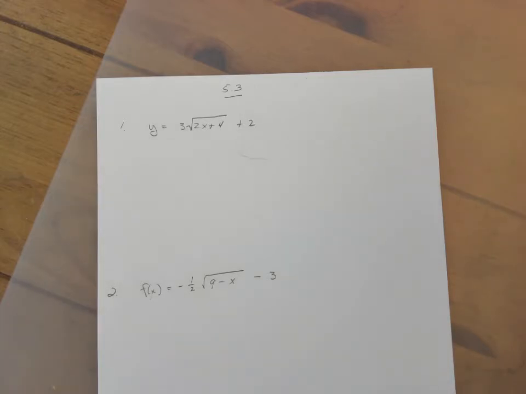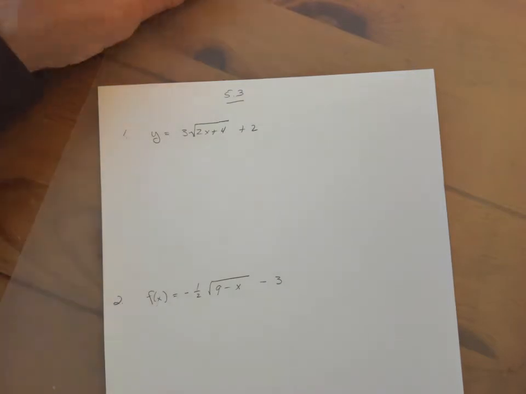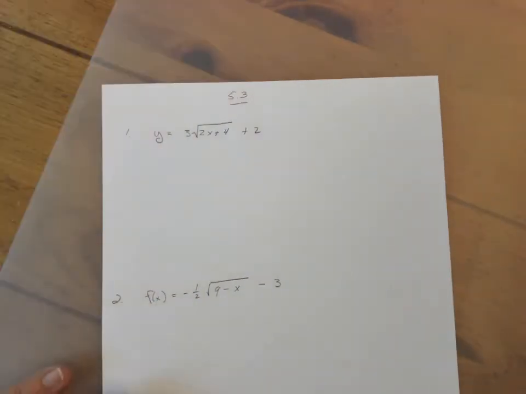Okay, today we're going to look at some problems from section 5.3. We're going to split this into a couple of videos. The first one, we're just going to focus on graphing square root functions. So we're not going to look at cube root, so just the square root, and some transformations. So we'll do two of those. We'll end that video, and then you can look at the next video if you want for cube roots.